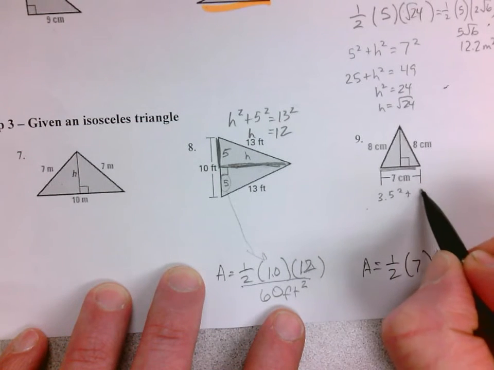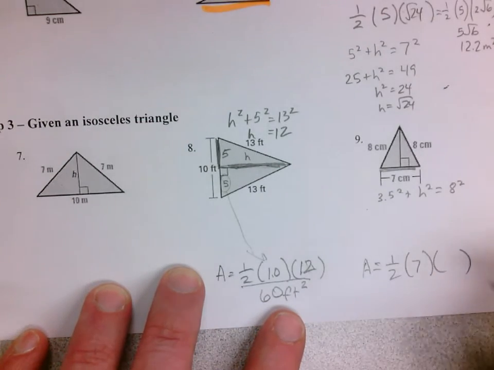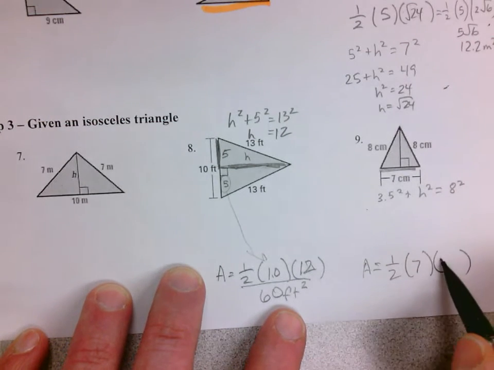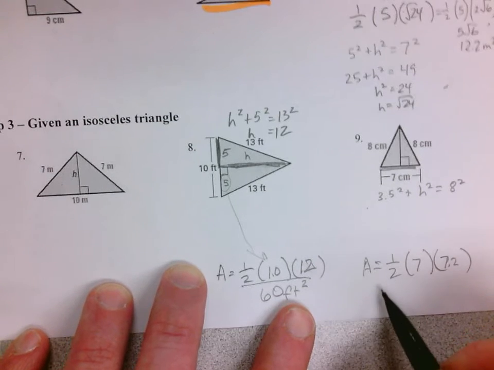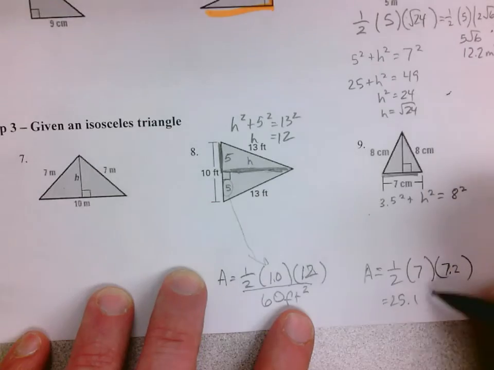3.5 squared plus the height squared equals 8 squared. This is going to be a decimal. I'm going to use this decimal. The height ends up being about 7.2. So your area is around 25.1. Just going to keep this video short, keep moving. Centimeters squared.